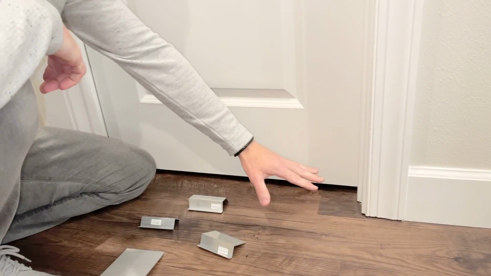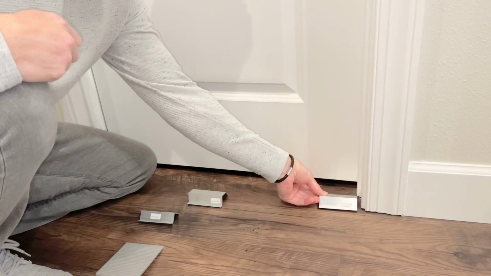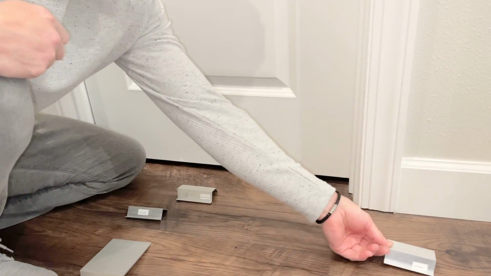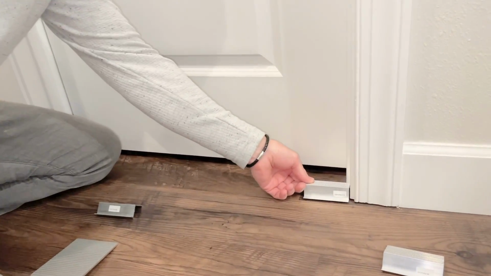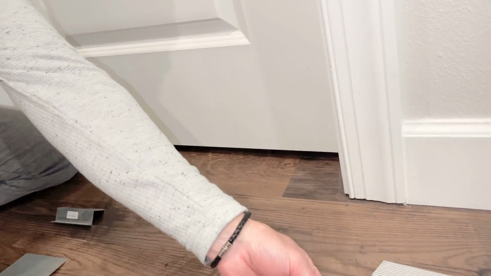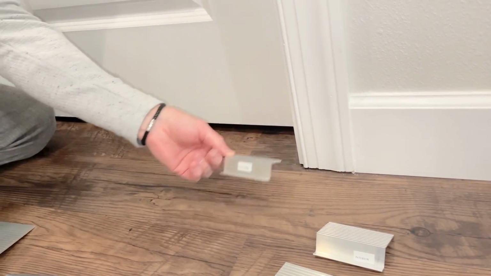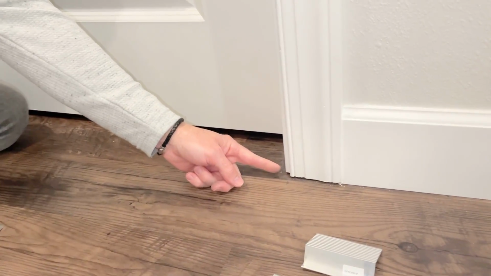So what do you do when you have no threshold? If you have no threshold, obviously the interior sill won't work. It's going back way too far. Threshold might work, but the angle is going back a little bit too far, so we'll set that aside. Exterior sill won't work. And you can see here you have two different types of reveals.